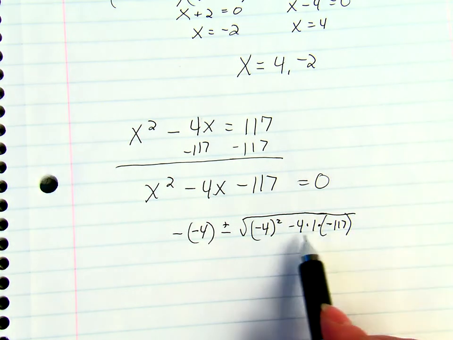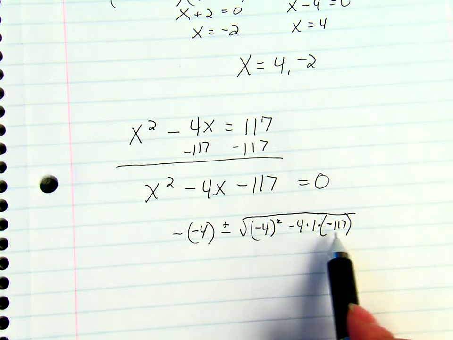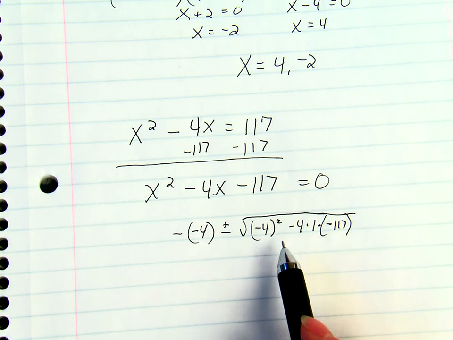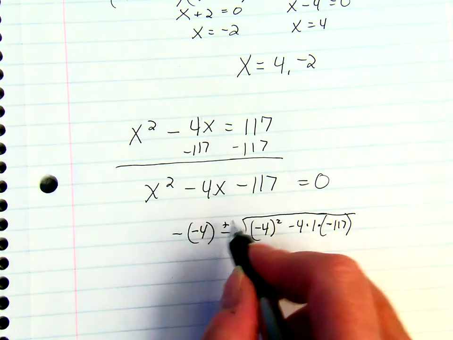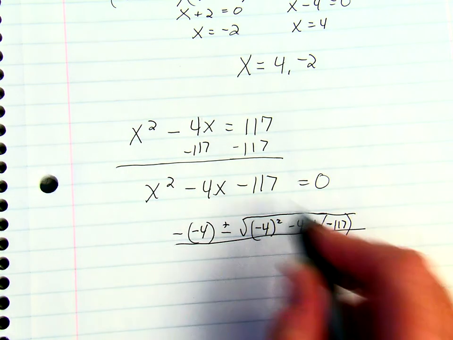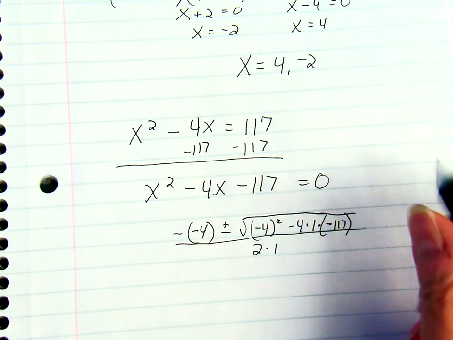I think you can already tell that with all of the multiplication of negatives that we'll have two solutions. And all of this goes over 2 times 1.